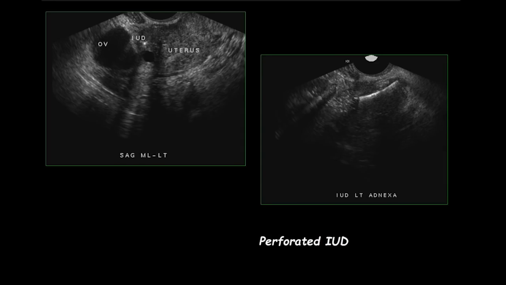This transvaginal ultrasound was performed in a patient in whom the IUD string was not visualized. The IUD was not visualized in the endometrial cavity. The upper left image demonstrates an echogenic focus seen between the left ovary and the uterus. The right-sided image was performed to evaluate the echogenic focus. By rotating 90 degrees and scanning the adnexal region, a linear echogenic structure representing the IUD is seen extending from the uterine serosa into the left parametrium. This IUD had perforated through the left uterine wall.